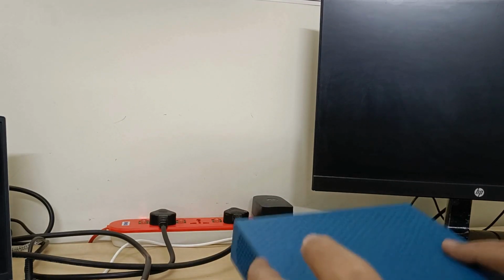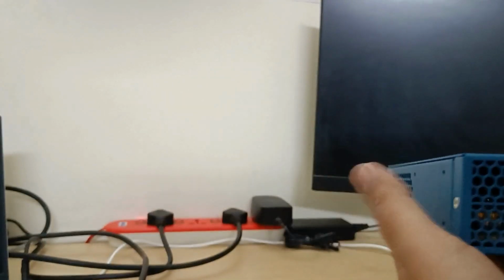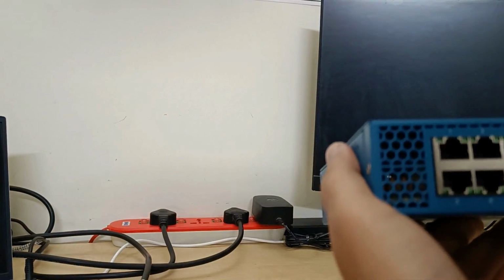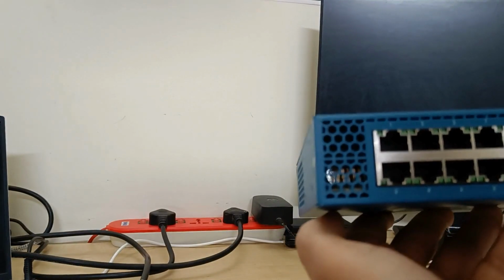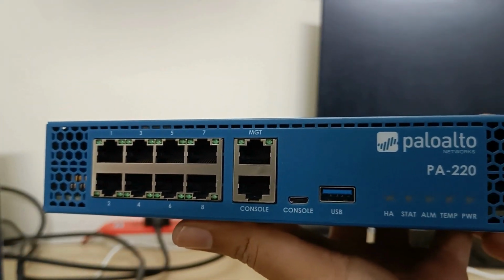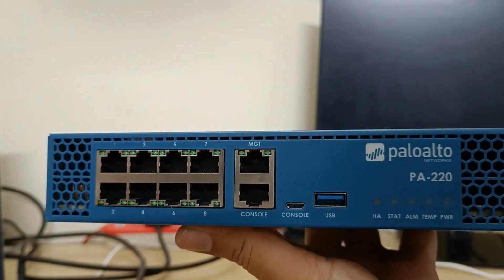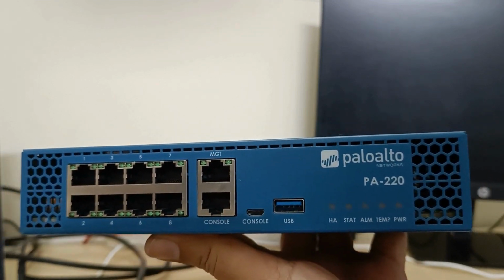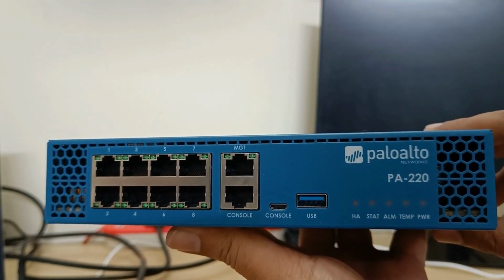Hello everyone. Today I'm going to tell you how to access the console on a Palo Alto Firewall. So, very first, I have a Palo Alto 220. You can see there's the 220 hardware. I can show you how it looks and feels.